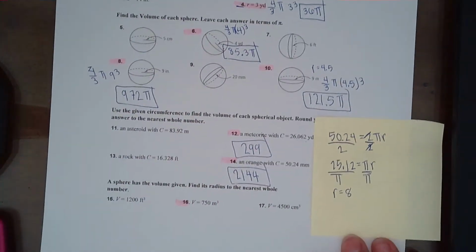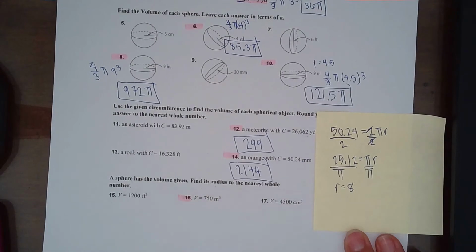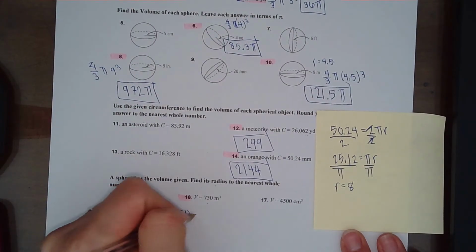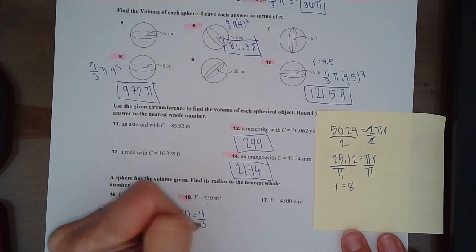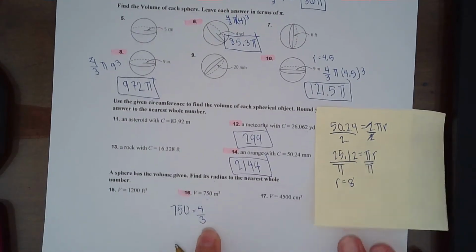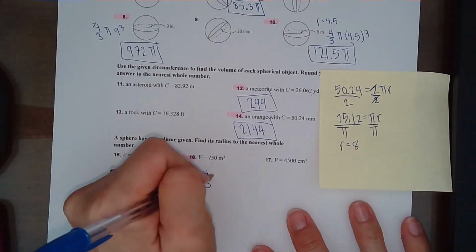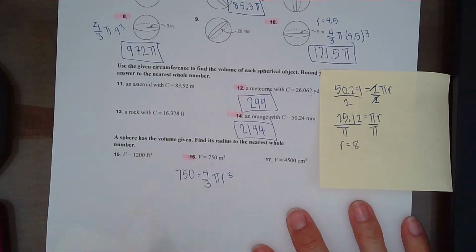And then the last one for this worksheet, it says find the radius to the nearest whole number. So we're going to take this 750 and we're going to set it equal to the formula for volume, so 4/3 times pi r cubed.